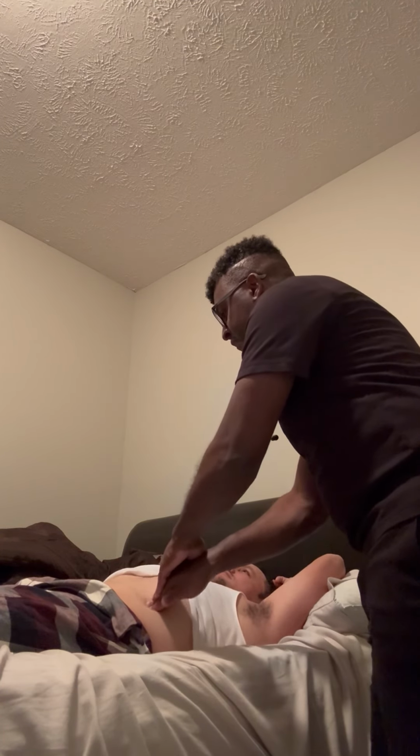And next, I'm going to do a deep palpation. I'm going to use both of my hands. So I'm going to take both hands, and it's going to be a little deeper, okay? Start in the right lower quadrant, move up to the right upper quadrant, and go over to the left upper quadrant, and down to the left lower quadrant.